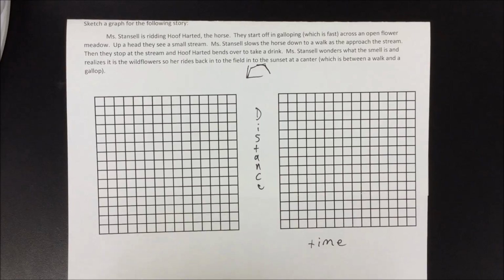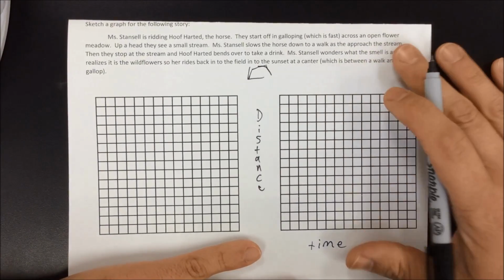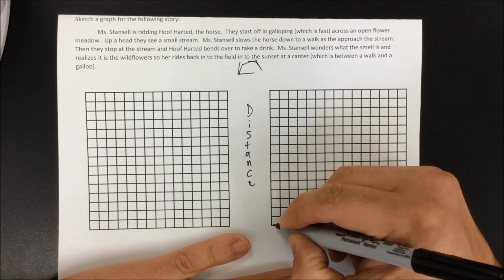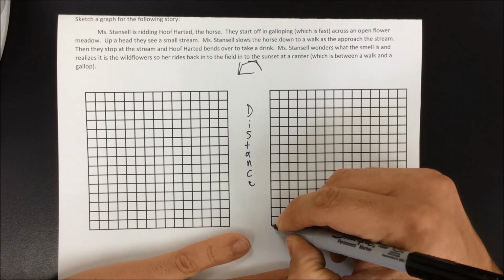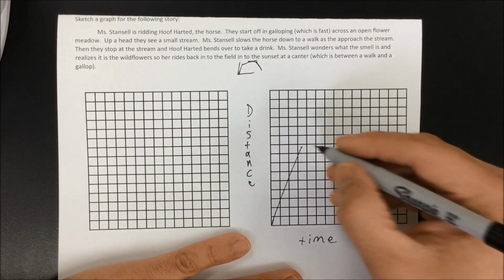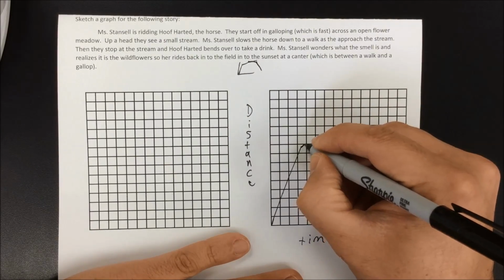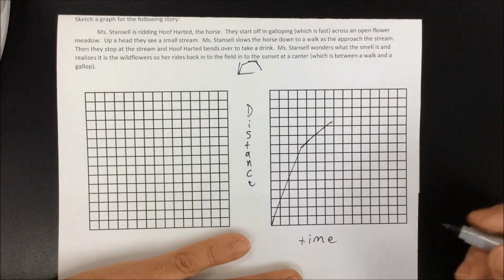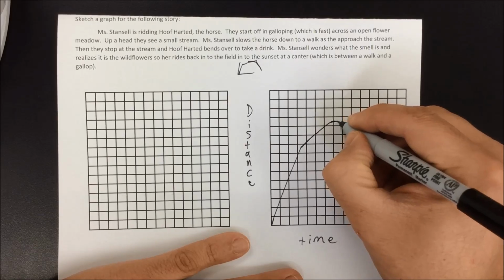So now I'm going to draw one on the axis. So I know she starts off fast galloping, so it's going to be pretty steep. And then she slows down as they approach the stream. Notice the distance is still increasing, just not as fast. The line isn't as steep. And then they stop for a little while.